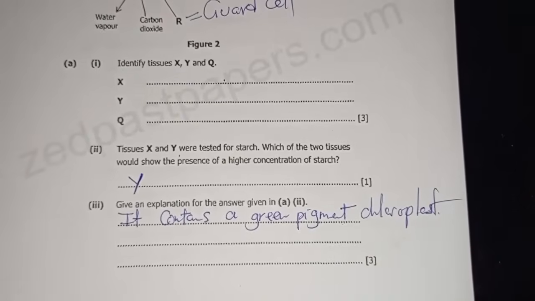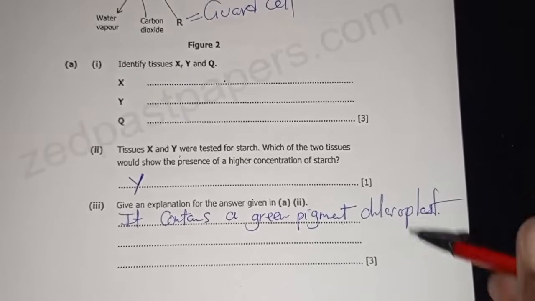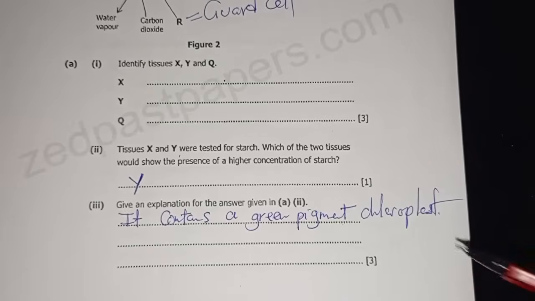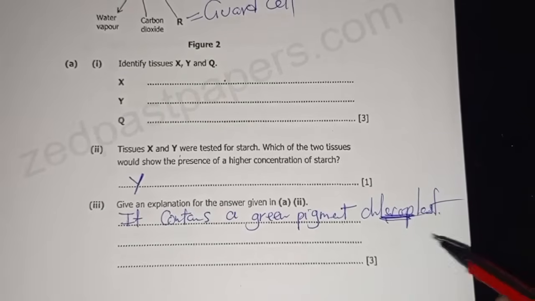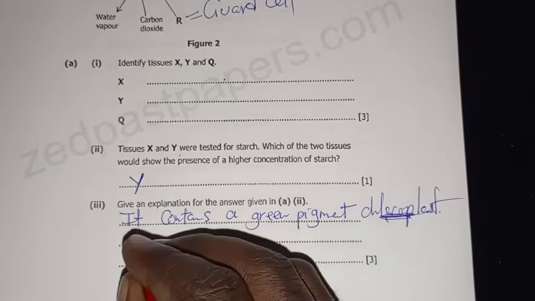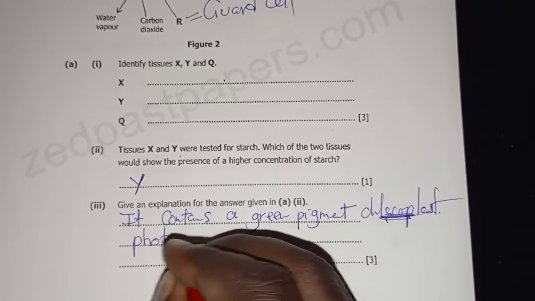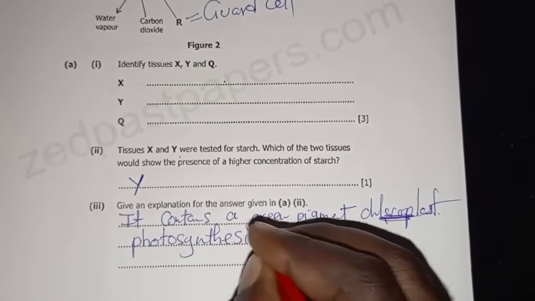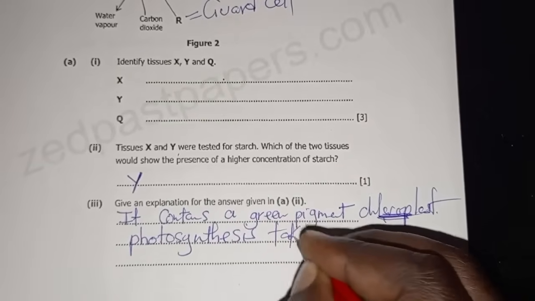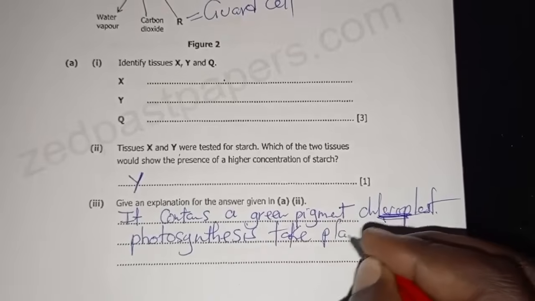Have you seen a chloroplast? I will say like this. So you discover that here is where we get some parts that make ready for what? Photosynthesis. This is where photosynthesis takes place.